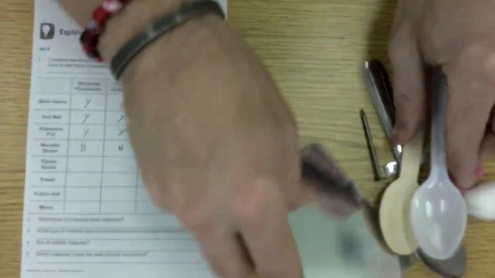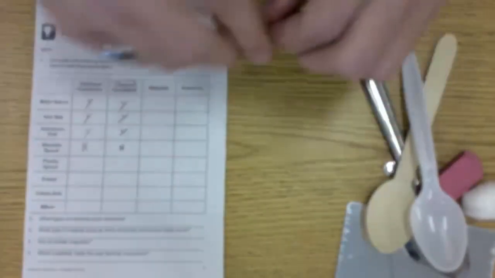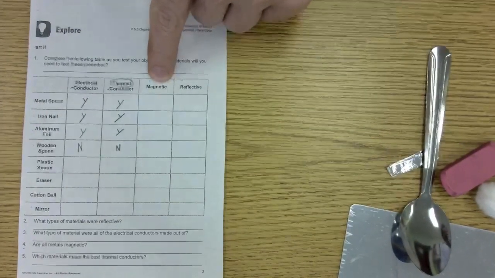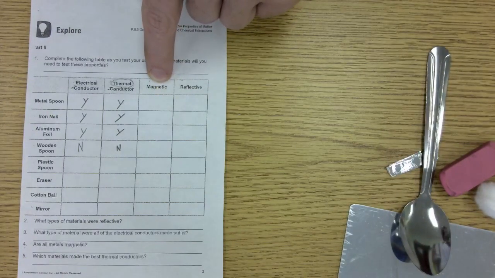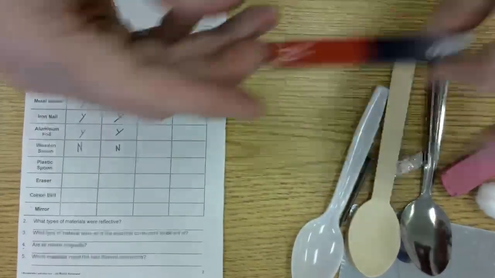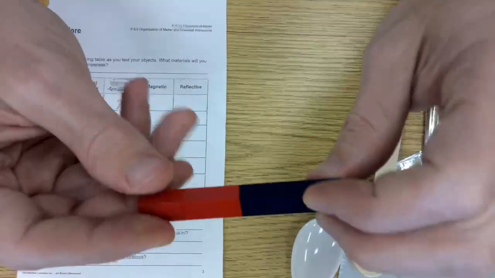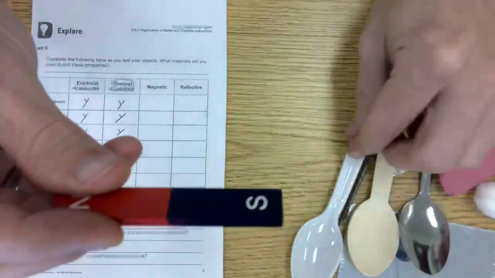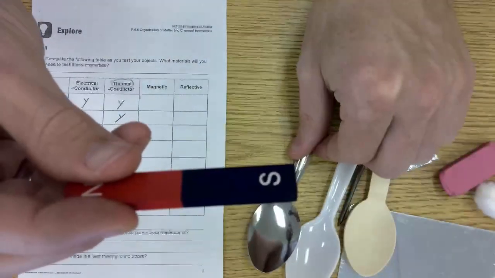Sometimes you're going to get surprised. All right, and next to last, we're going to do magnetic. This one's super easy. All I'm going to do is touch each item. I have a magnet here, very simple, north and south pole. All I'm going to do is touch each item in sequence and see if it sticks.